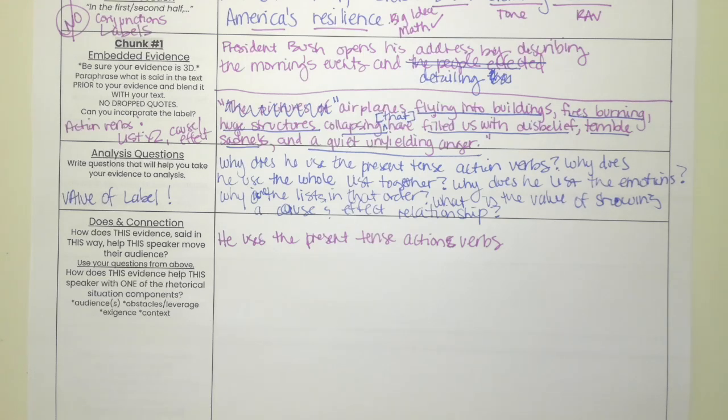Flying, burning, collapsing. So by saying planes were flying into buildings, what intent does that show?